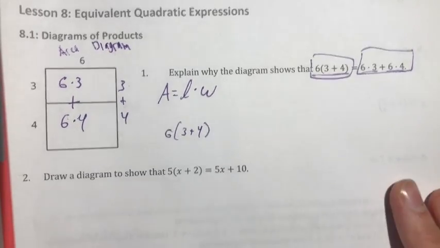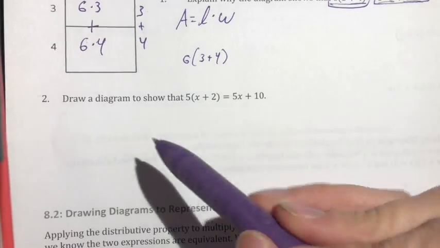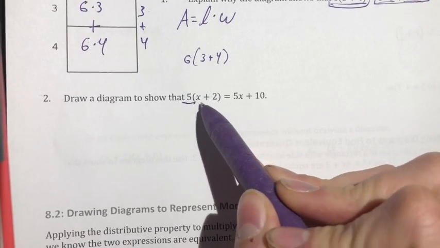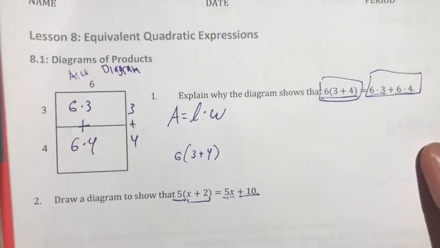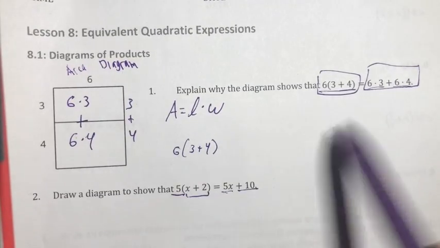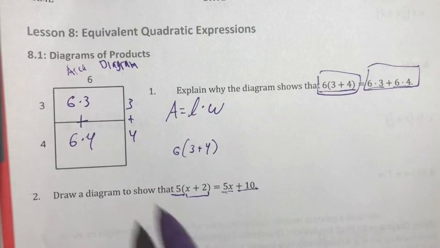All right, so try to draw a diagram that shows that 5 times (x plus 2) equals 5x plus 10. And try to follow your ideas from up here. Give it a pause, give it a minute. It should look something like this.